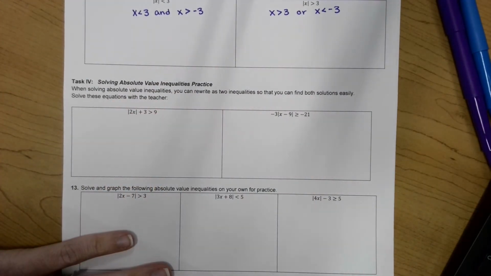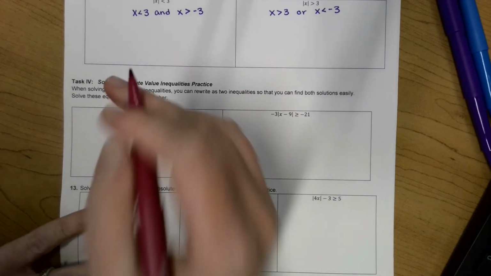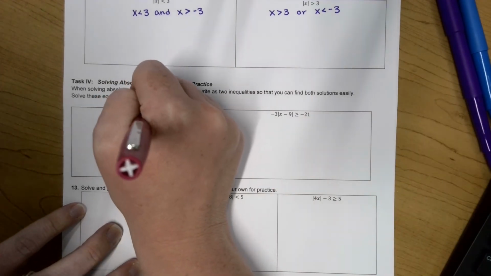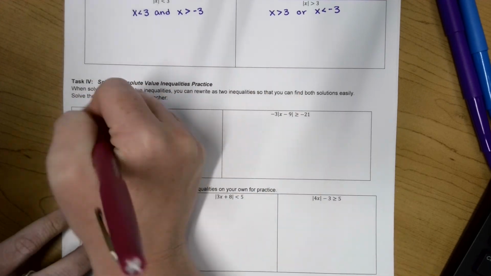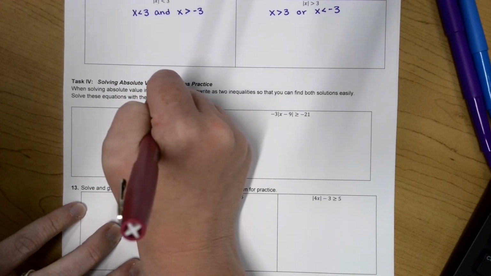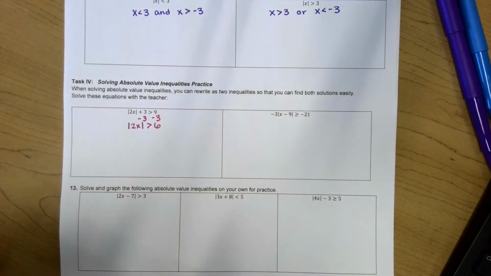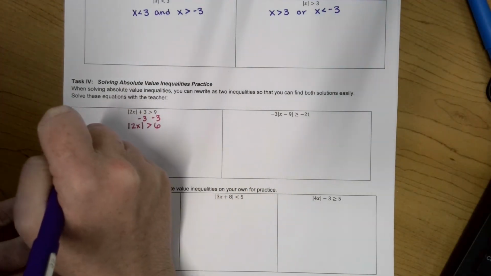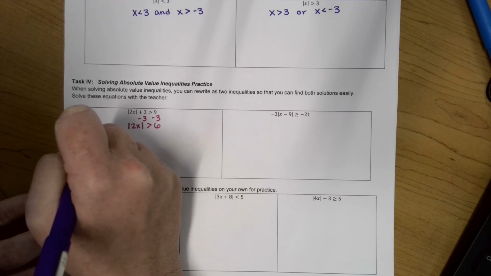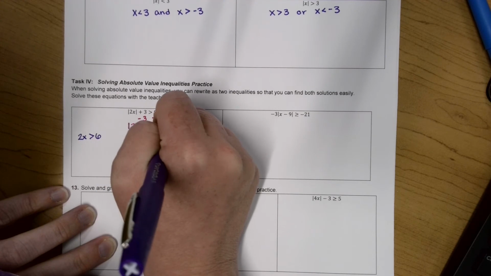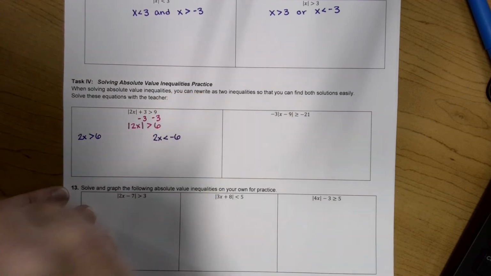Now, the first thing you're going to want to do is get the absolute value by itself. Always, always, always. So let's get rid of anything else that's extra. Let's subtract the 3 from either side, and we're left with the absolute value of 2x is greater than 6. Okay, now we're going to split like we did with the absolute value equations. So we're going to have 2x is greater than 6, and then over here we're also going to have 2x is less than negative 6.